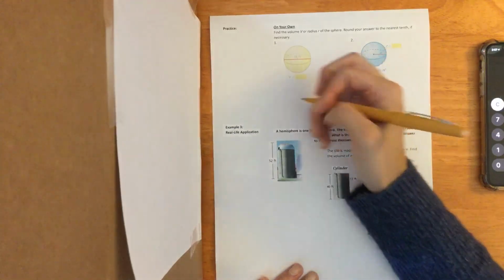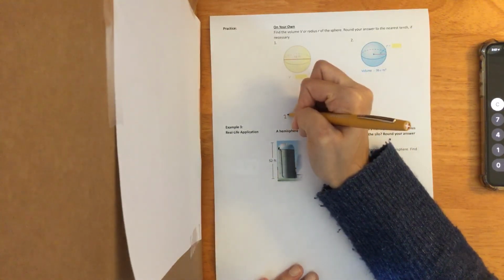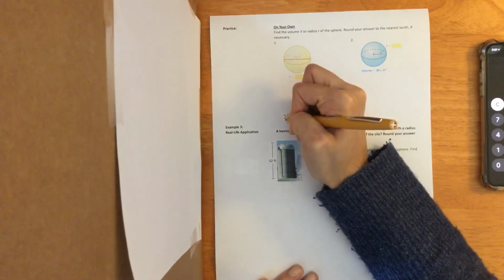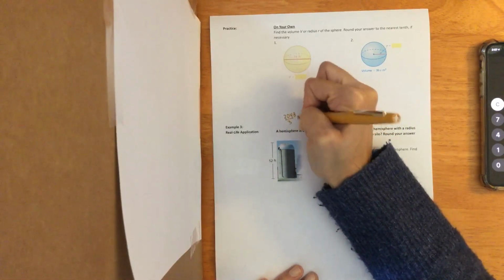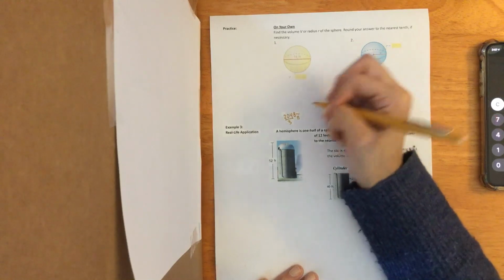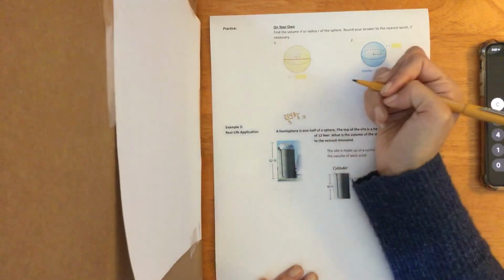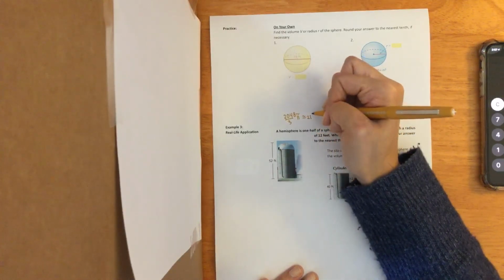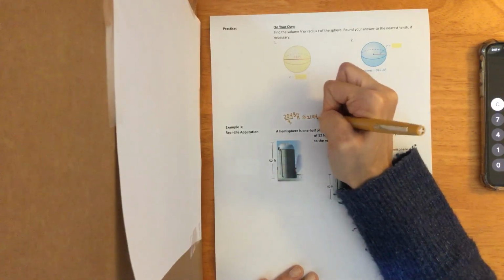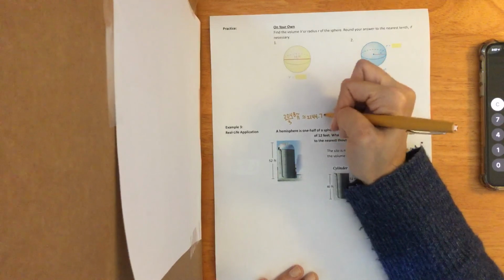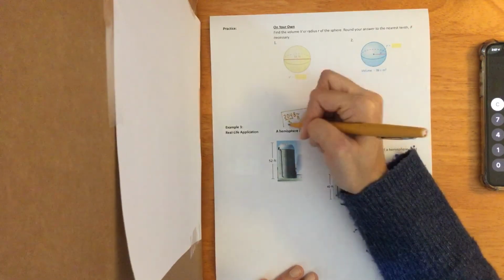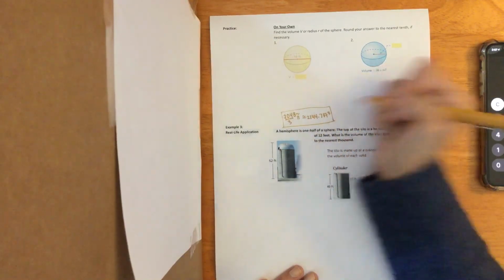For number one, the volume is going to be 2,048 divided by 3 pi. Okay, that should be your end result. And it's going to be about the same thing as 2,144.7 feet cubed. Okay, that is the answer to this on your own. So if you didn't get this answer, there's something wrong.